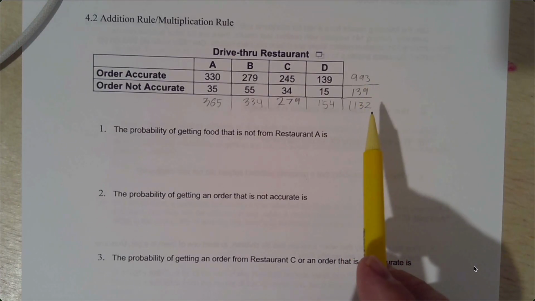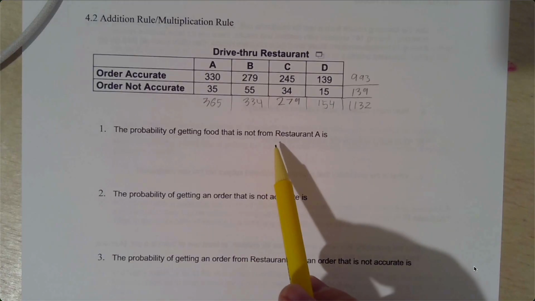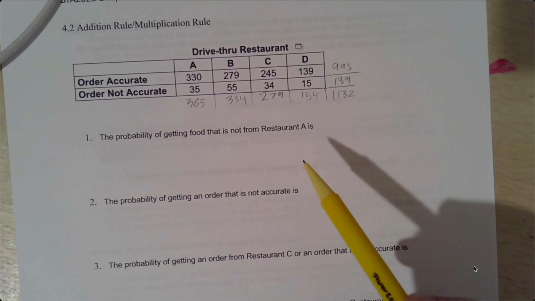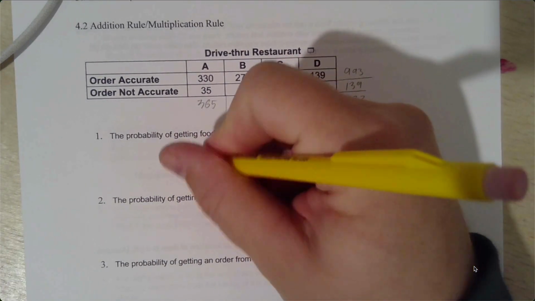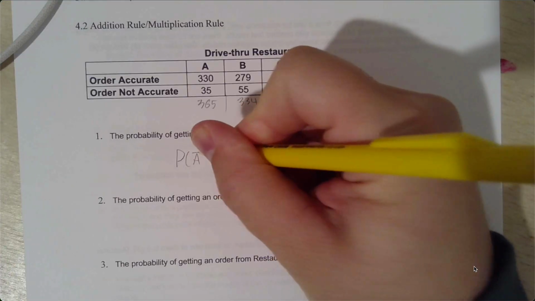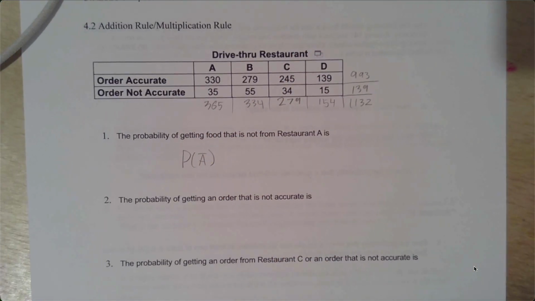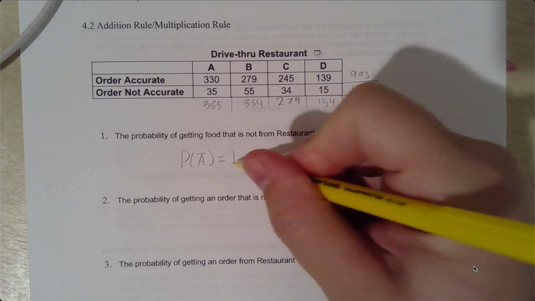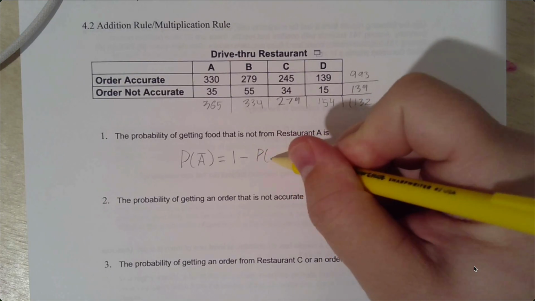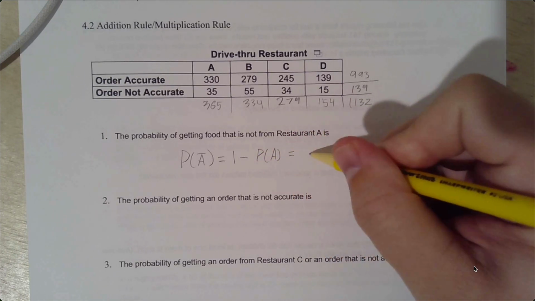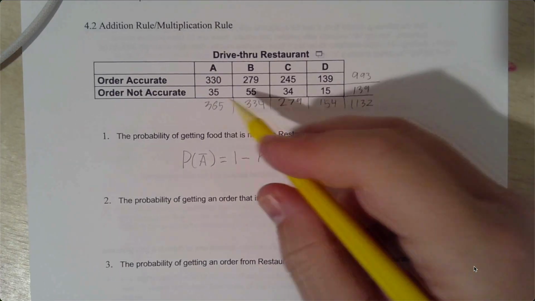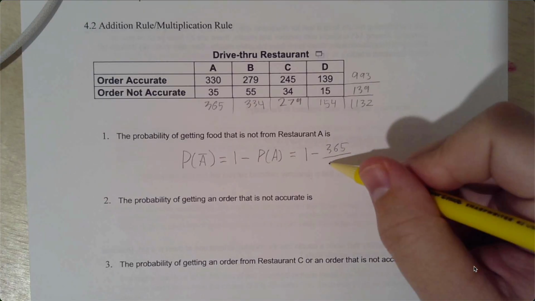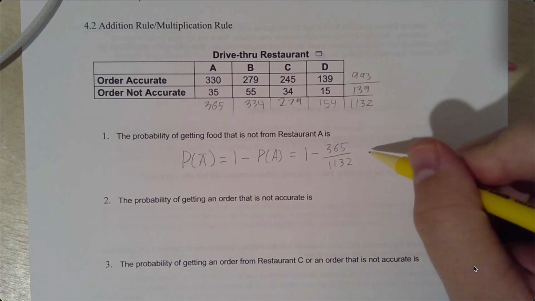But now, when they say, find the probability of getting food that's not from restaurant A, this is where I'm going to use more explicitly the complement formula. So I'm going to do this formula. The probability of getting something from not restaurant A, and I know we write like event A, but it kind of works in this case. The probability of getting something not from restaurant A is 1 minus the probability of getting something from A. And now I've got to work that out. What is the probability of getting something from restaurant A? Well, there's 365 orders that were from restaurant A divided by the 1,132 total orders.